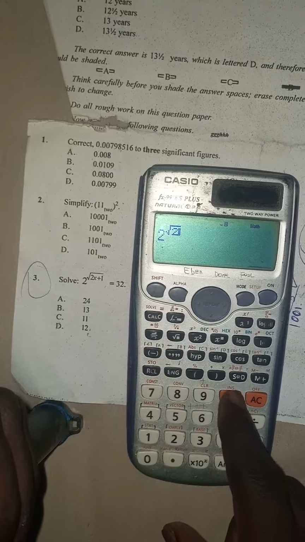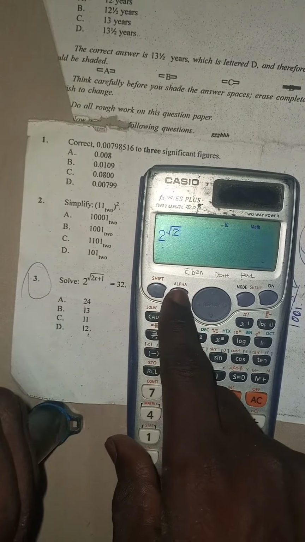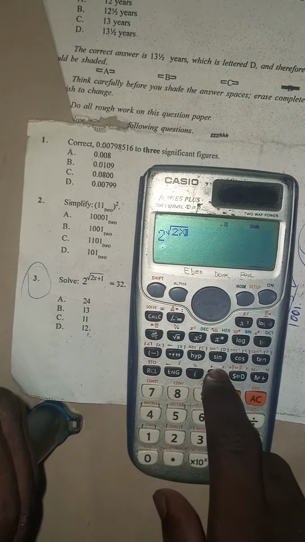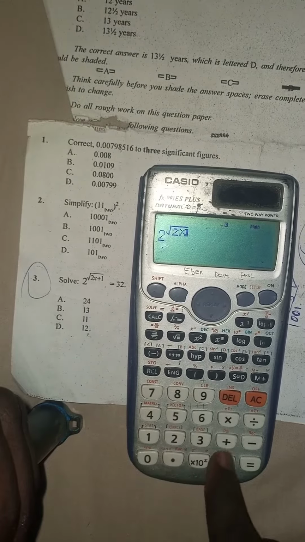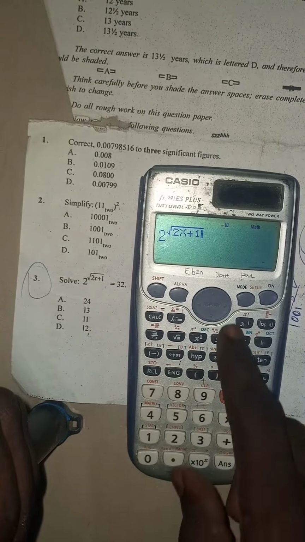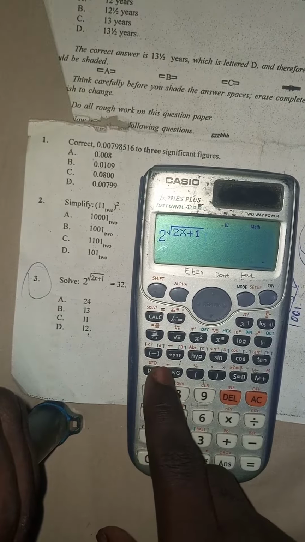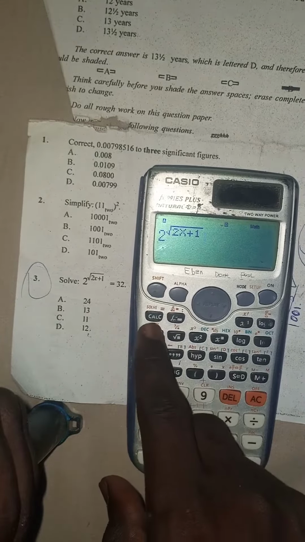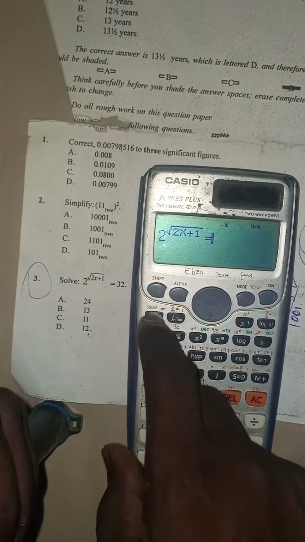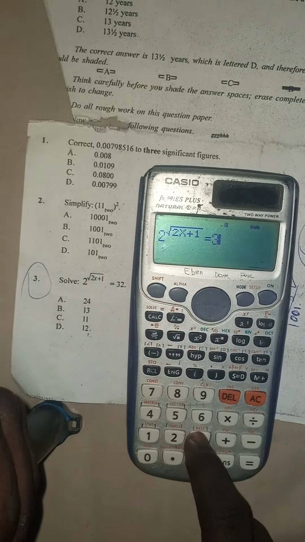How to get the x? You have to punch this alpha and then x symbol. So to get x, then plus 1. After that, you double tap this sign. How to get the equal sign? You have to press alpha and then equal sign over here to get your equal sign, then 32.